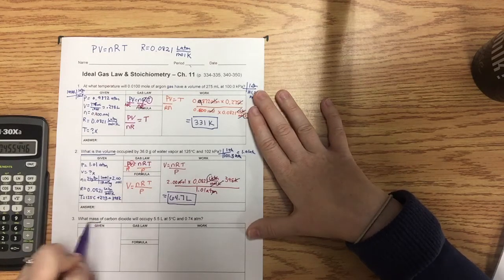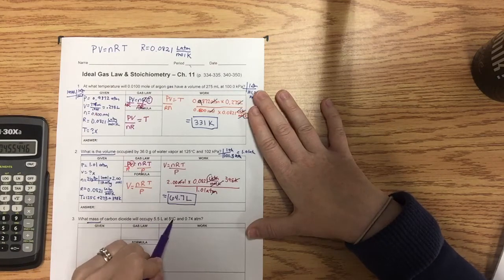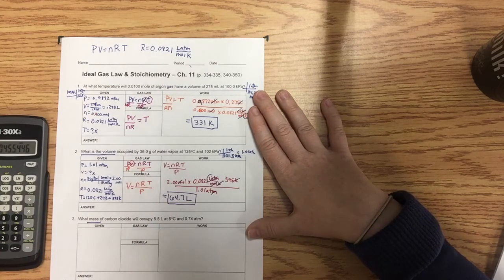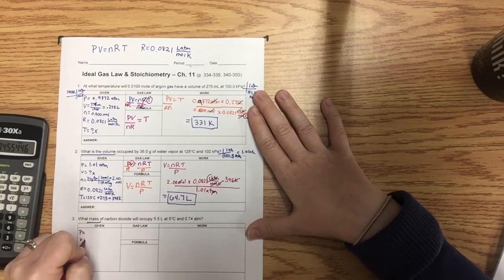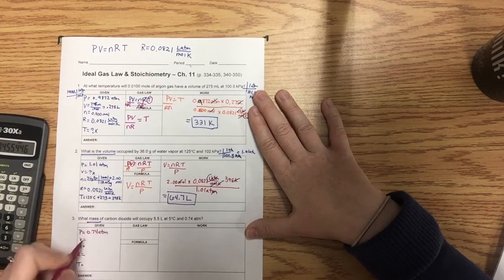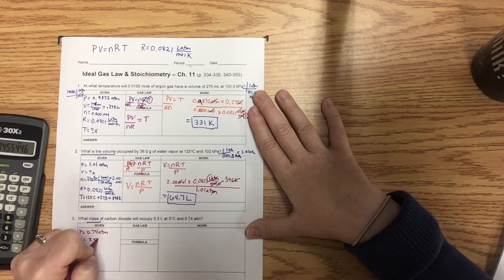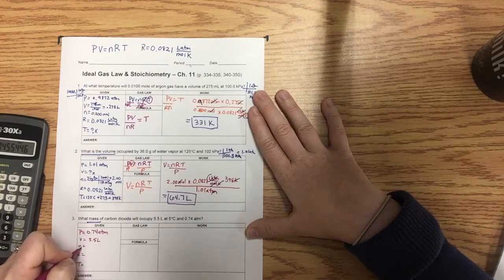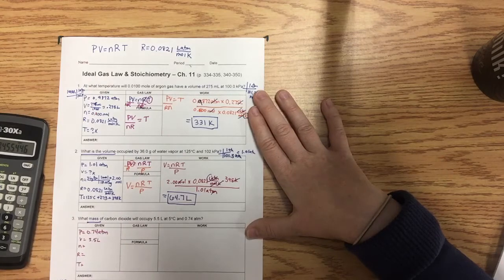What mass of carbon dioxide will occupy 5.5 liters at 5 degrees Celsius and 0.75 ATMs? So make my list. P, V, N, R, T. My pressure is in the correct unit, so I don't have to convert this time. My volume is 5.5 liters. My N is my number of moles. I don't see anything about the number of moles right now. My R is always going to be 0.0821 L·atm/mol·K. And then my temperature is 5 degrees Celsius, but I'm going to add 273 to that, and so I get 278 Kelvin.